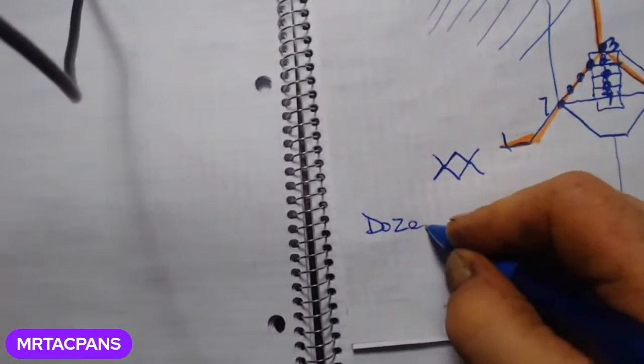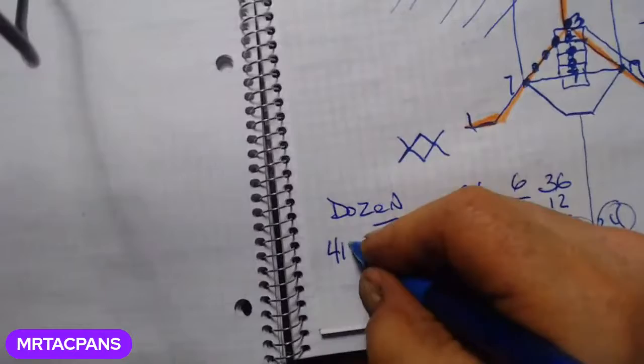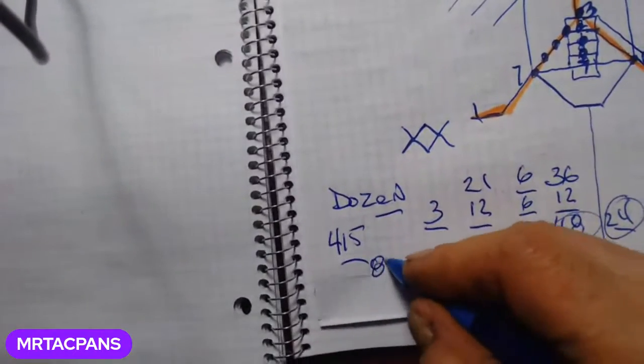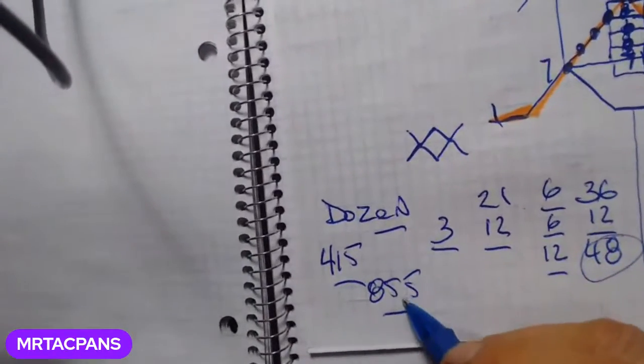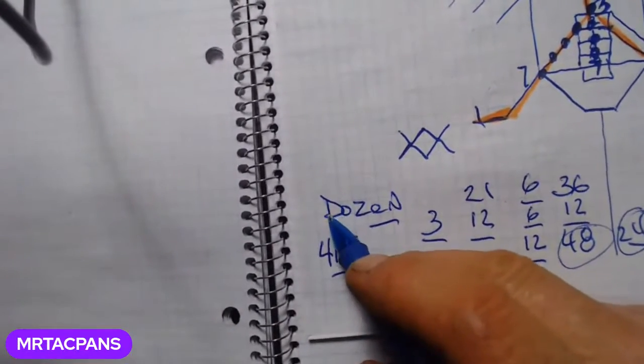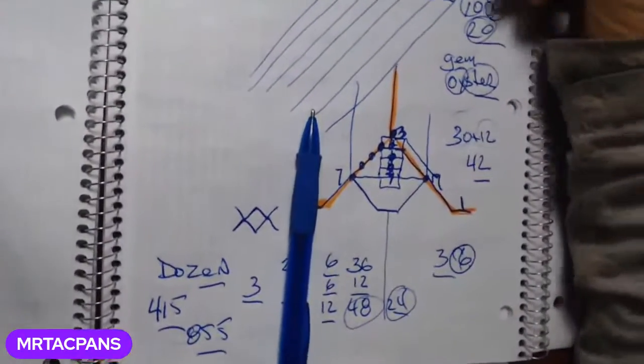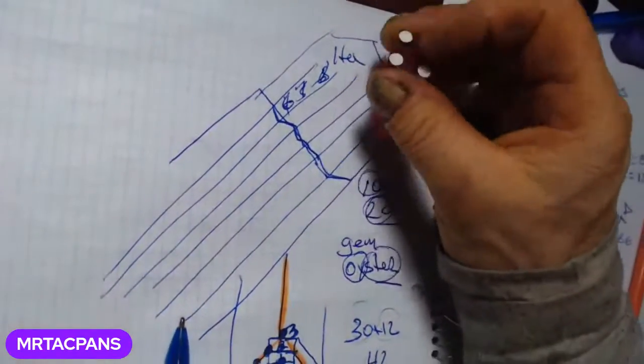Let's not leave out a dozen, right? A dozen. 4, 1, 5, 8, 5, 5. The heavens pass. But don't forget, there is no alpha. There is no alpha, but with O cometh the light.